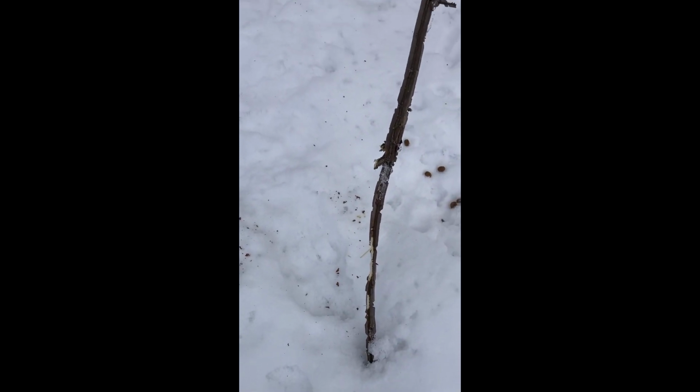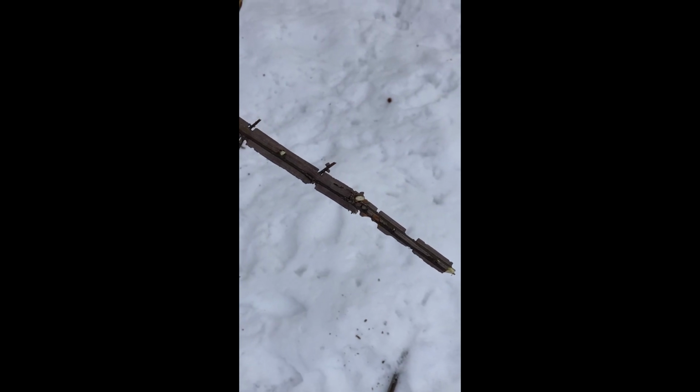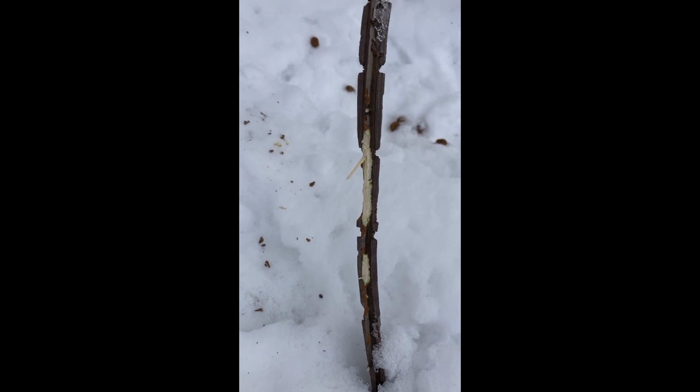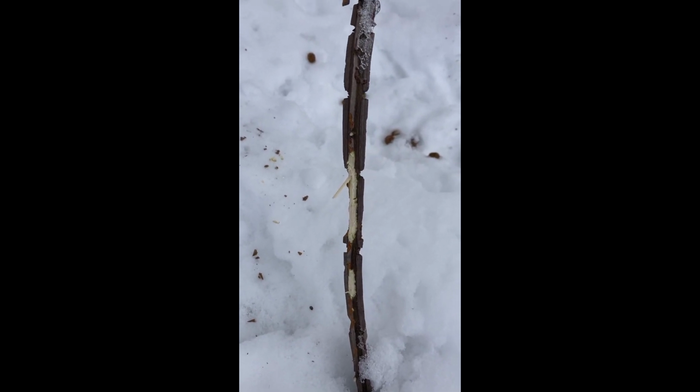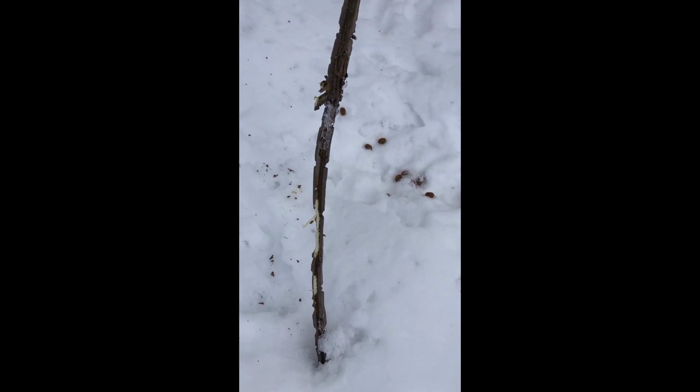We're going to see broken bark. If we look on the bark, we'll notice that some of the smaller limbs are missing, and the bark has been chewed off. So this animal, this rabbit, came here to eat. We can see it spent a little bit of time eating here because the snow is flattened out and there's a lot of poop there.